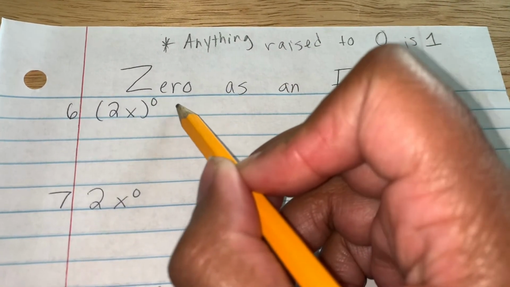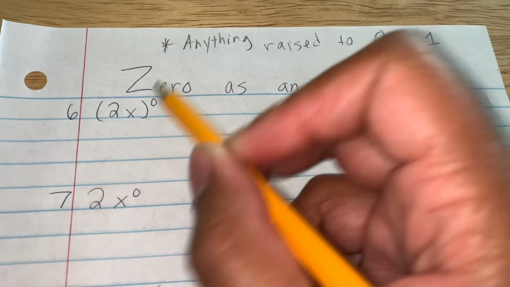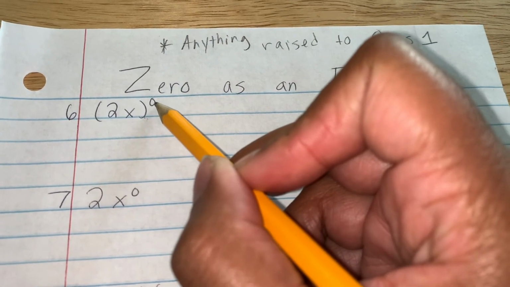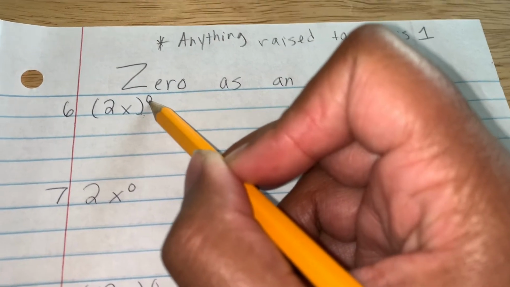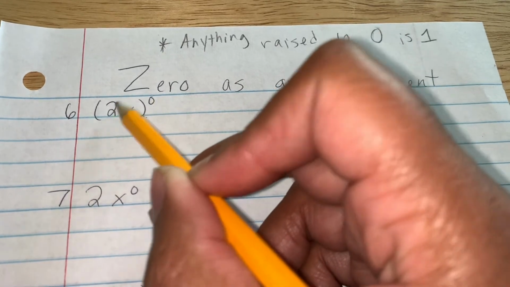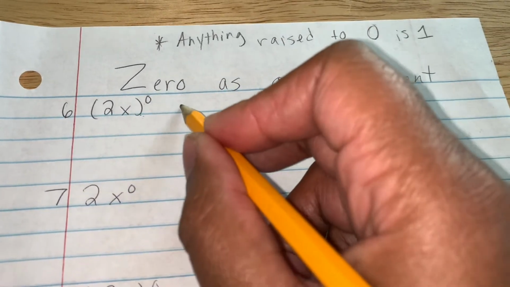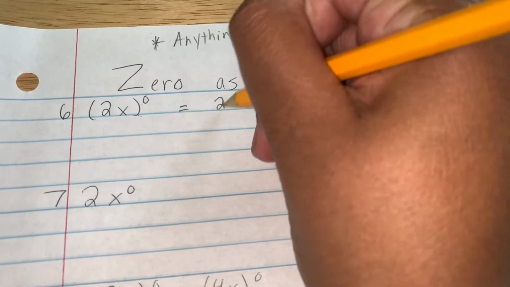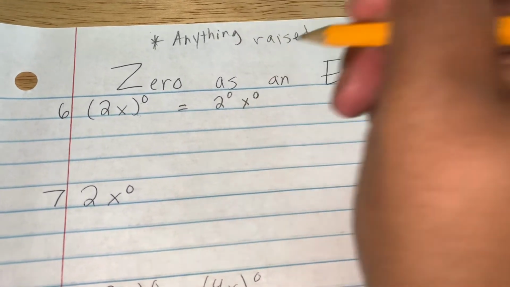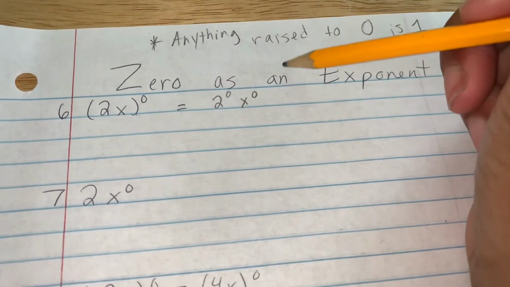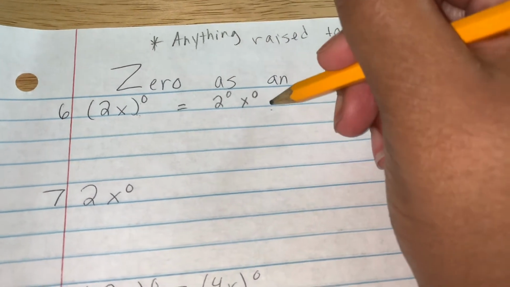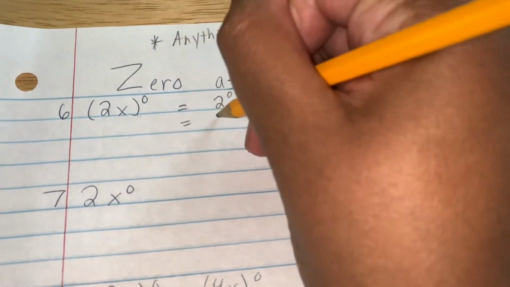Okay. So this has a parentheses, and 0 should be distributed to both the 2 and the x. So when we rewrite this, it should be 2 to the 0 times x to the 0. So that means we're going to have 1 times 1 in this scenario.